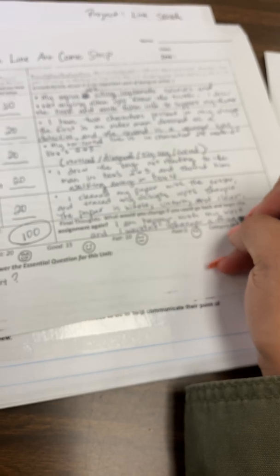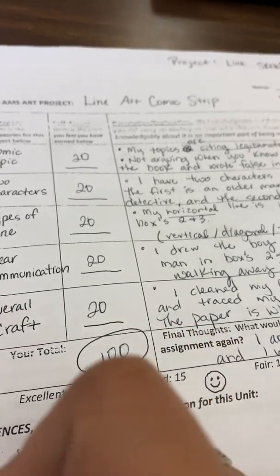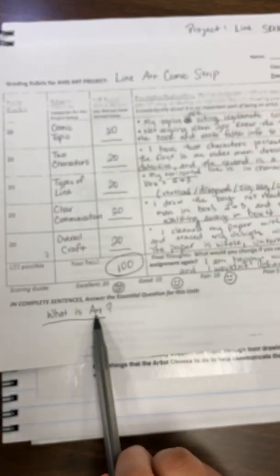Or let's say you thought of a new idea. Maybe you could write what your new idea was, what you would do instead of that. At the bottom is the essential question for the unit. What is art? Please do not skip this question. Please answer this in your own words, what you think art is.